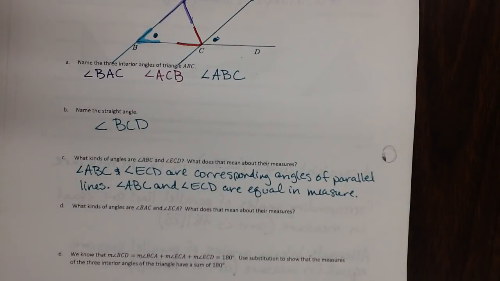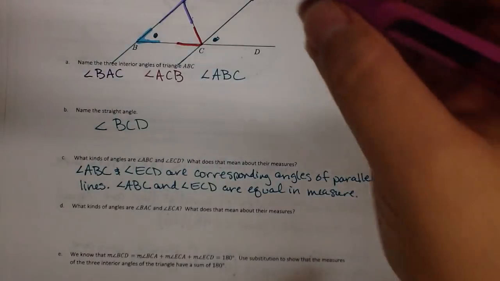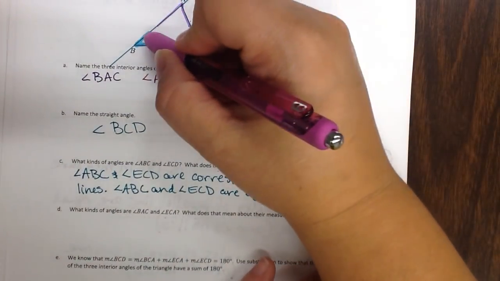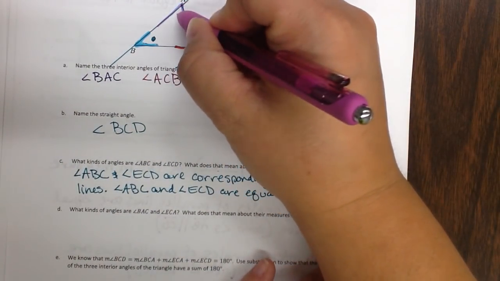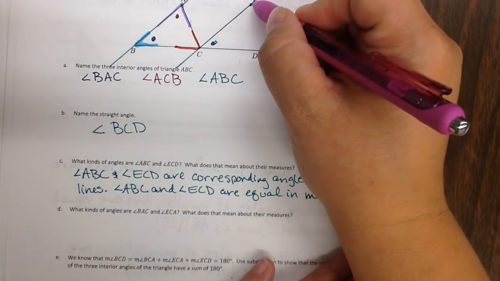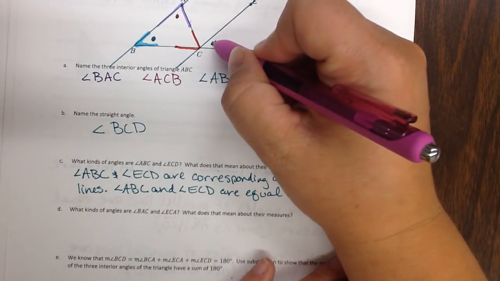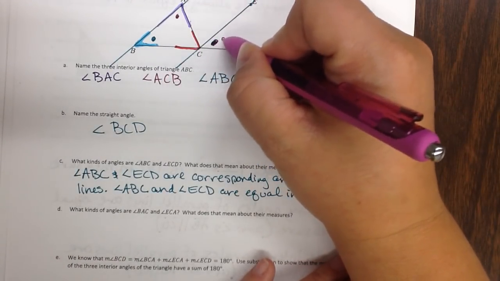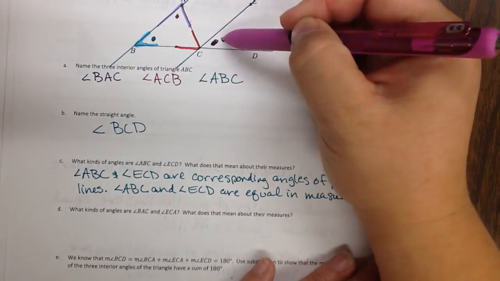What kind of angles are BAC and ECA? So BAC, which is right here, and ECD, which is right here. So these two angles.